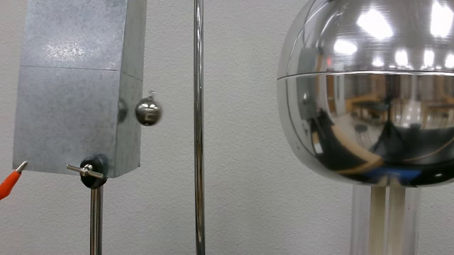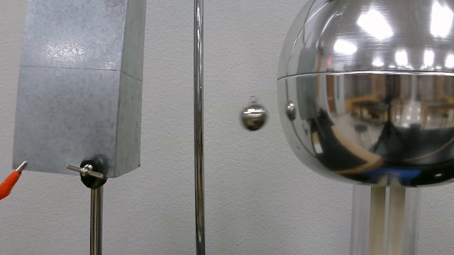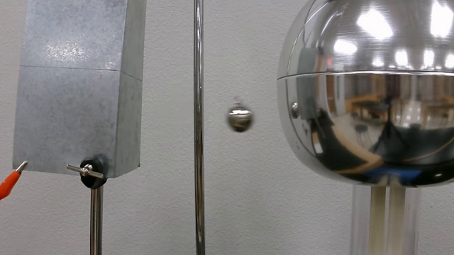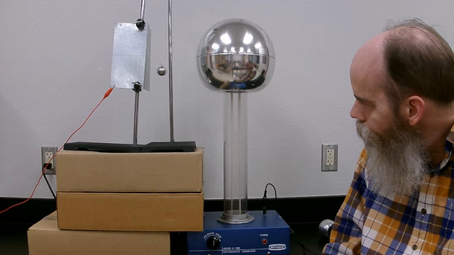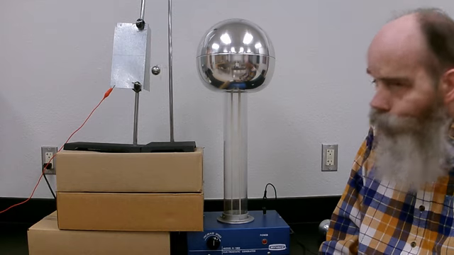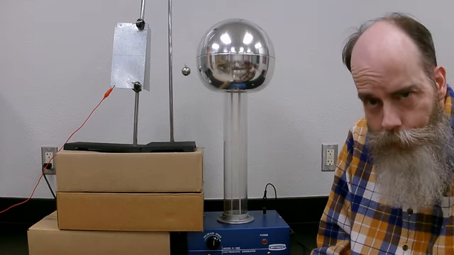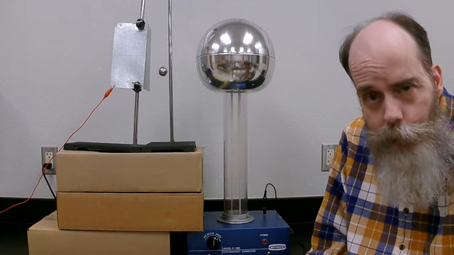This sound and movement is mesmerizing. Let's listen and watch. Finally, it stops hitting the Van de Graaff generator and the metal plate. And eventually it will come to a stop.